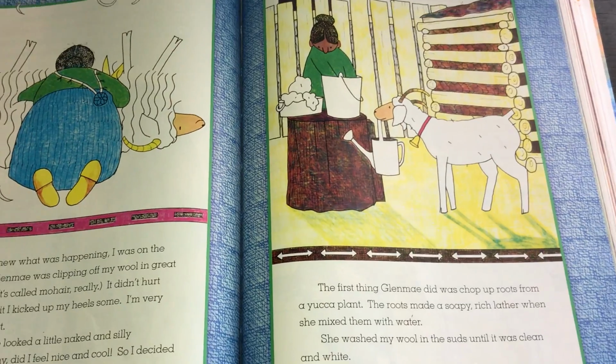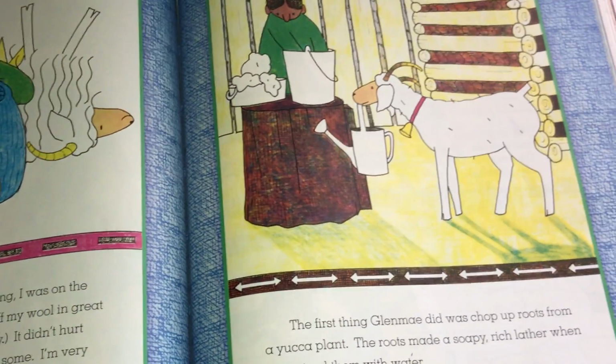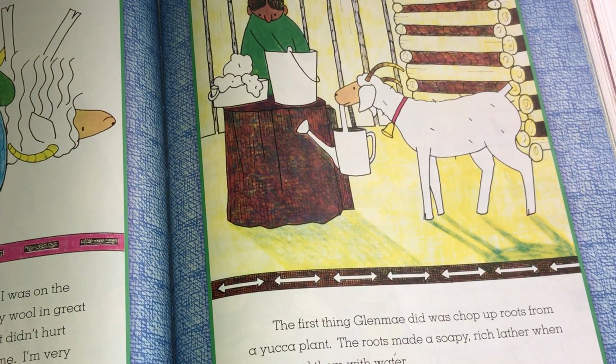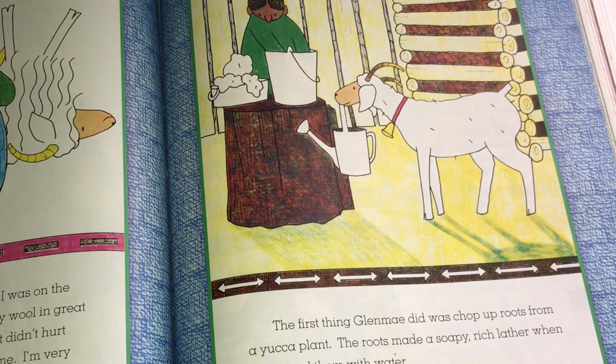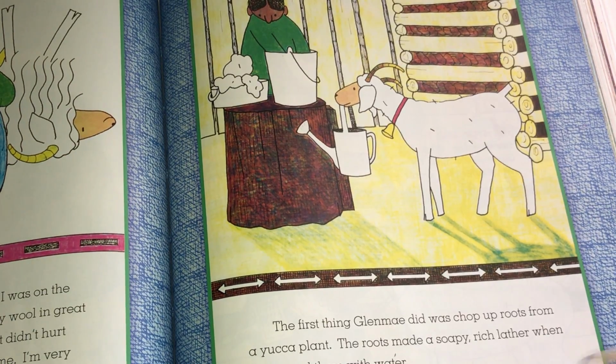The first thing Glen May did was chop up roots from a yucca plant. The roots made a soapy, rich lather when she mixed them with water. She washed my wool in the suds until it was clean and white.